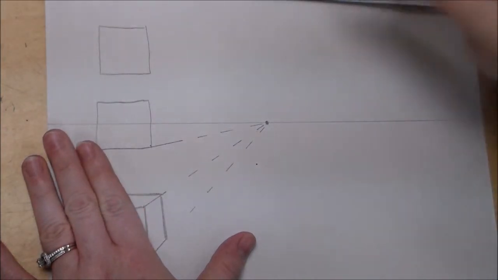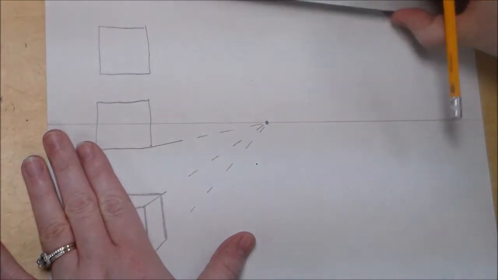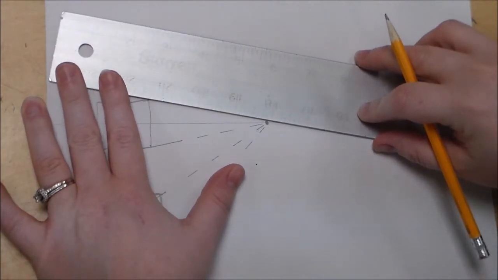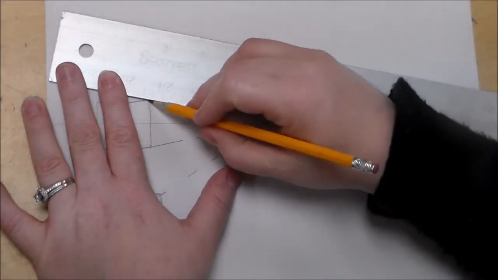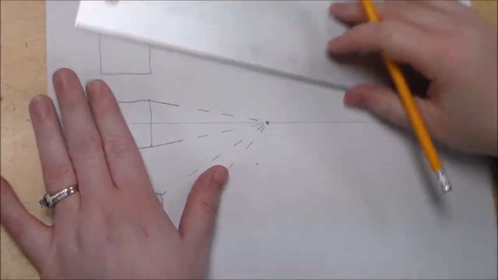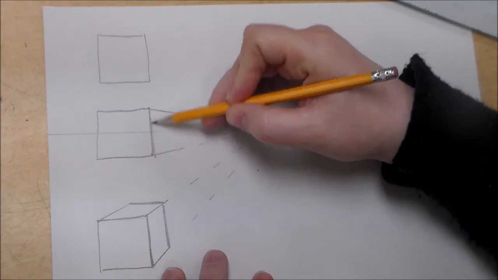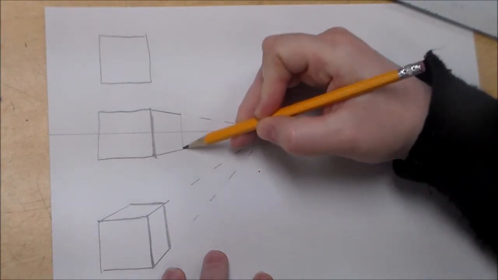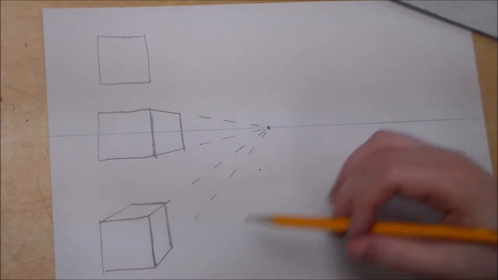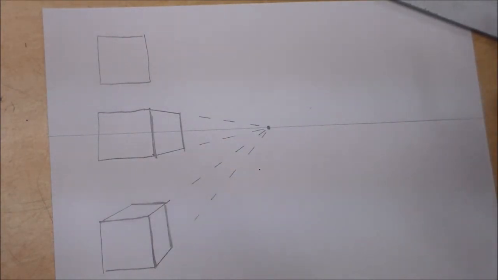Okay. I'm going to do the same thing with the top corner of that square. Line it up with the vanishing point and draw my line. Okay. This line right here is vertical, so the back side of that is also going to be vertical. So now we have two three-dimensional looking cubes on our paper.